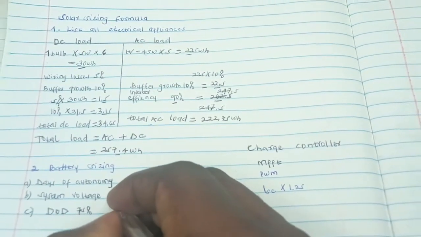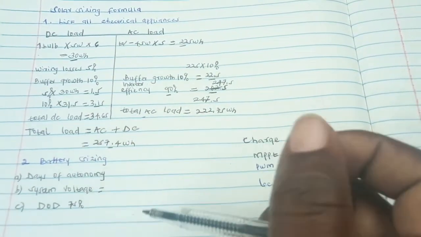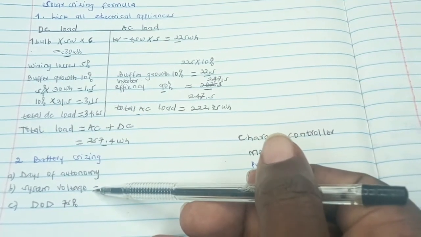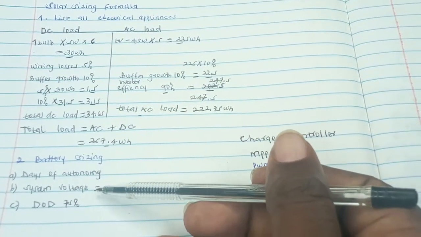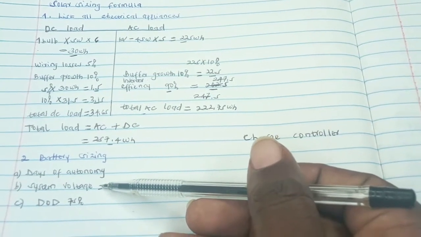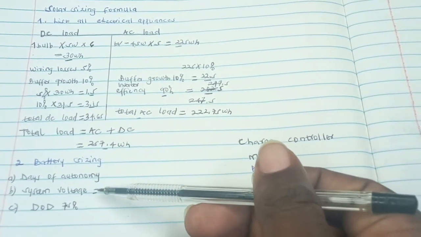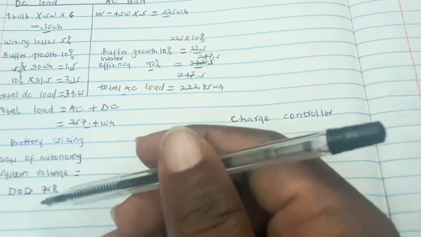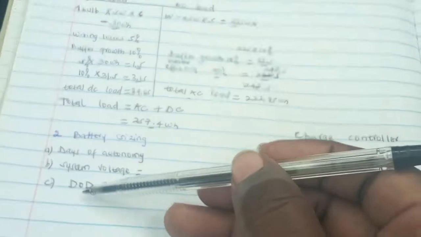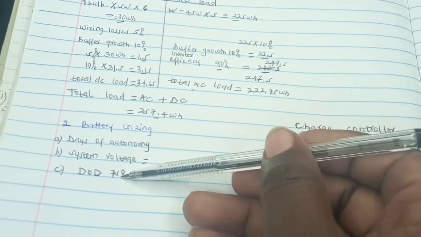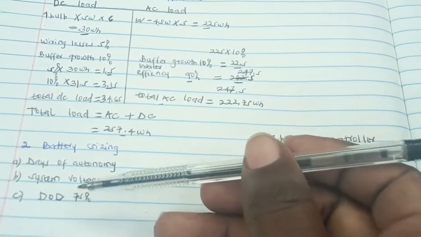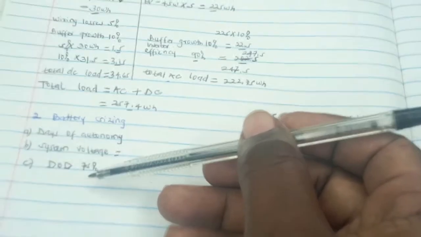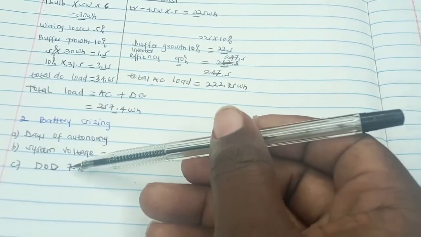And also you need to consider the system voltage, whether you will use a 12 volt system, a 48 volt system, or a 24 volt system. And also you will need to consider the DOD, the depth of discharge of your battery, whether you want to use up to 70% of your battery or until it is depleted completely.